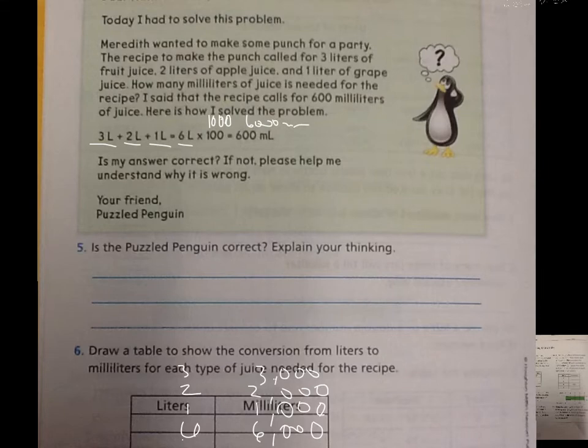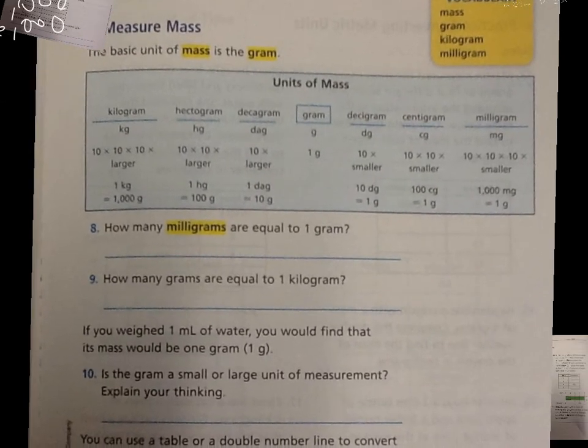Alright, so that's enough of the Puzzle Penguin. Let's get rid of him. Okay, so we're already 5 minutes in the lesson, and I'm already falling behind. So, units of mass is the gram. We worked yesterday with meters, today is the gram.